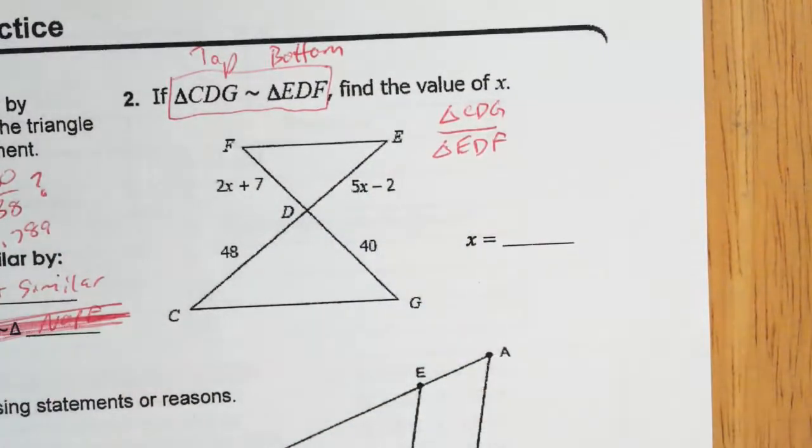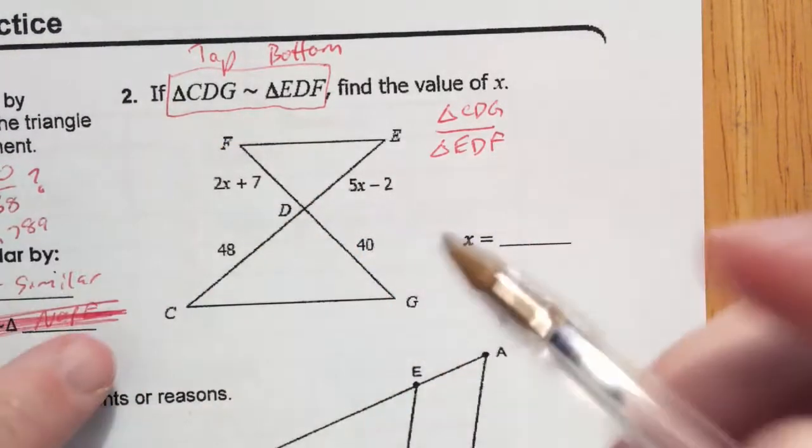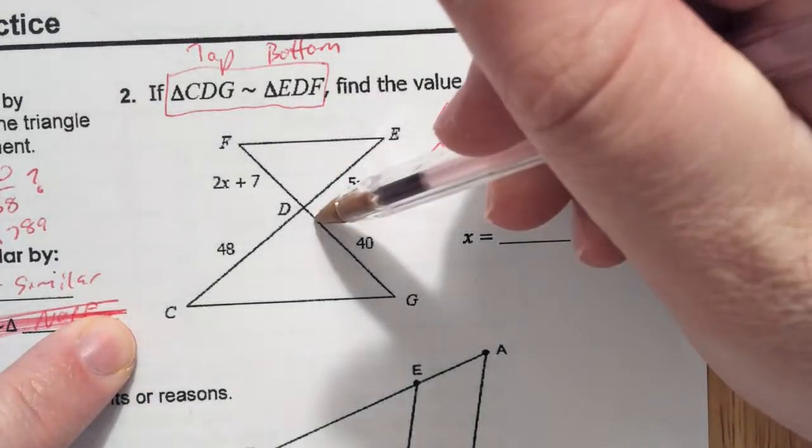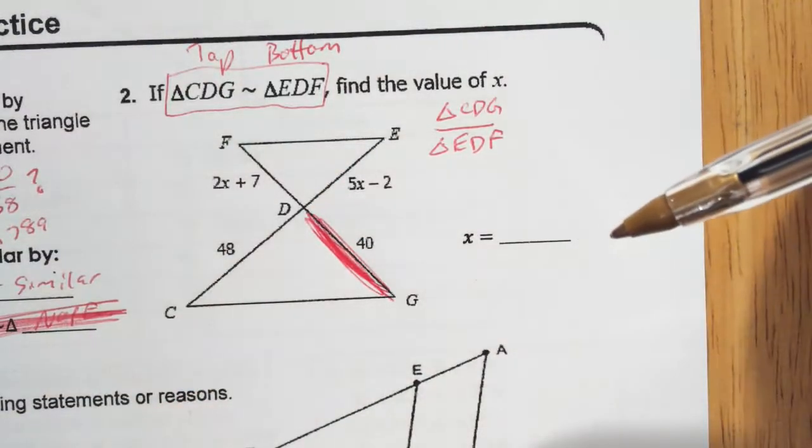Okay, so pick a side, any side. It doesn't matter at this moment, because they're already saying similar things. I'm just going to pick 40. Just pick a random side. You could pick any of the four that they gave you.